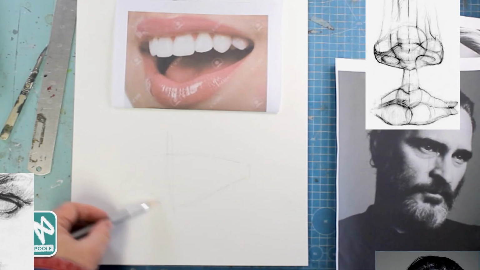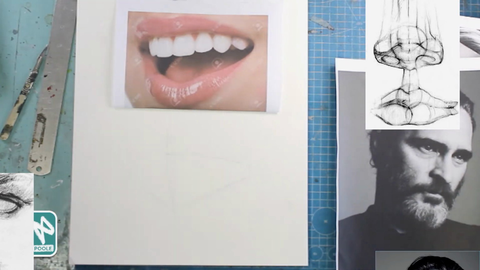These are the construction marks you're making, Mary. Yeah, okay. I'll try and darken it down a little bit for you. Just give me a second.